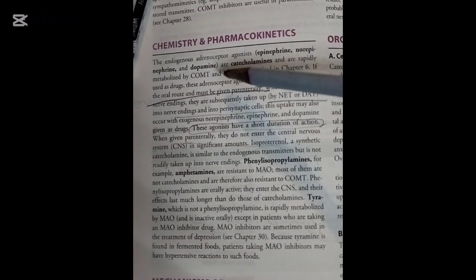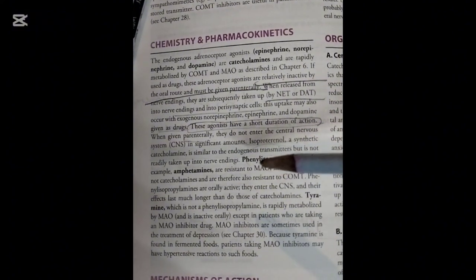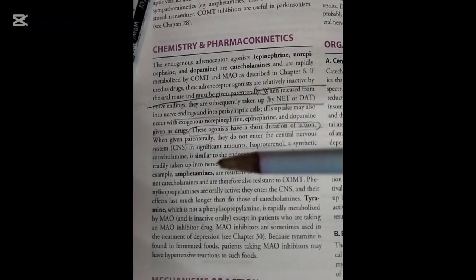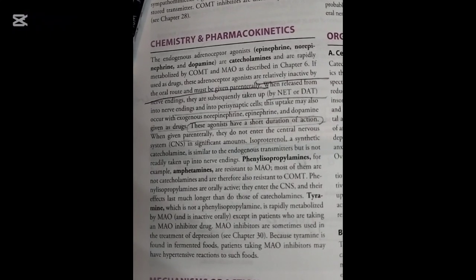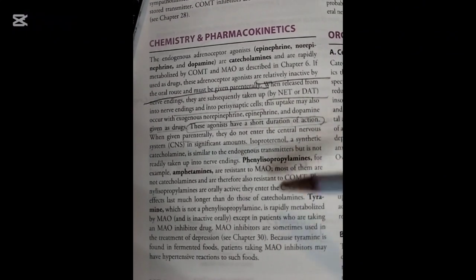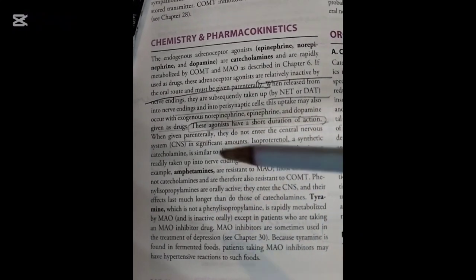They are rapidly metabolized by COMT and MAO, and they are taken up by an EP or DAT. When given parenterally, they do not enter the CNS in significant amounts. For example, isoproterenol, which was the example that I gave you for the non-selective beta receptors, is a synthetic catecholamine, which is similar to the endogenous transmitters, but it is not readily taken up into the nerve endings.